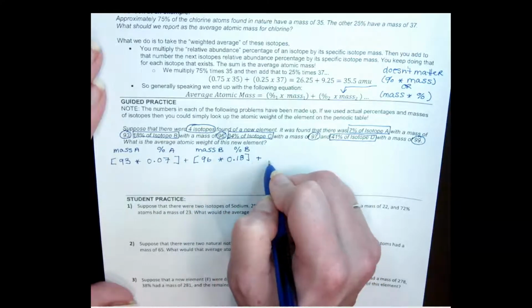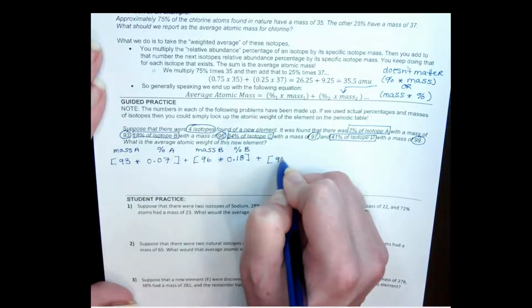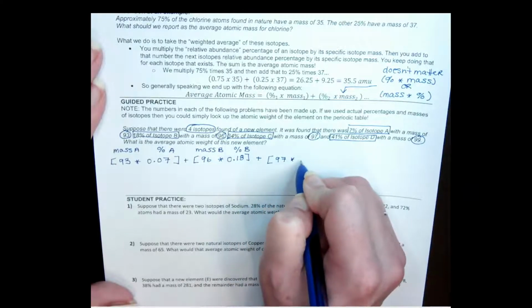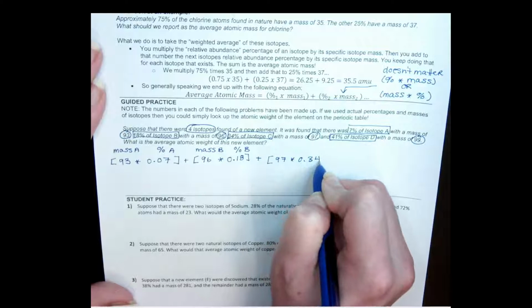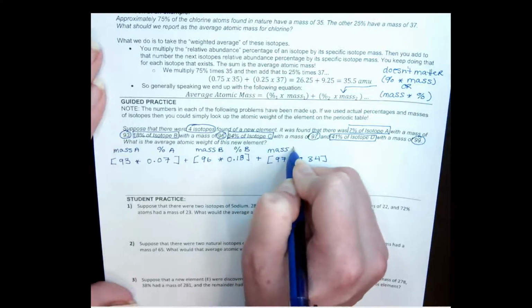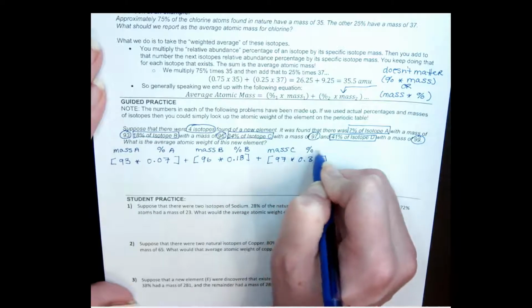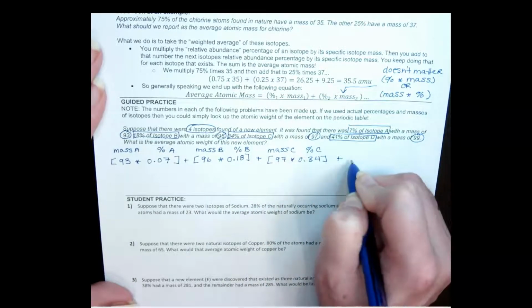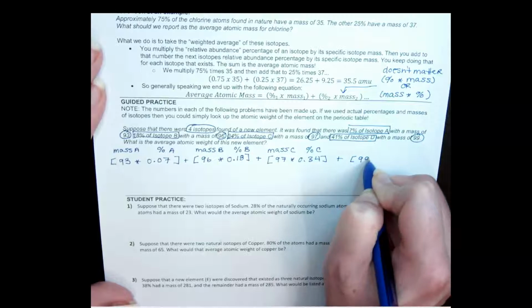I'm going to add C, and then I'm going to add D.